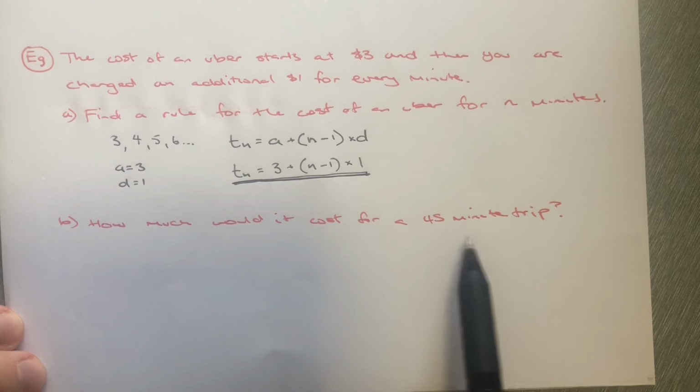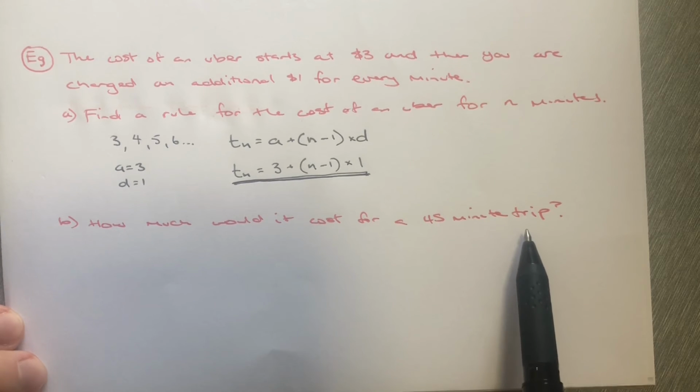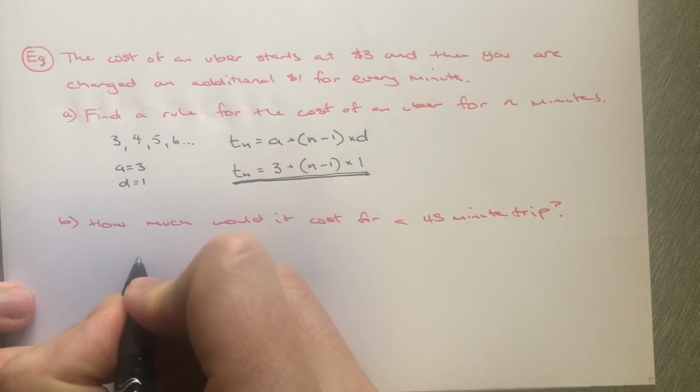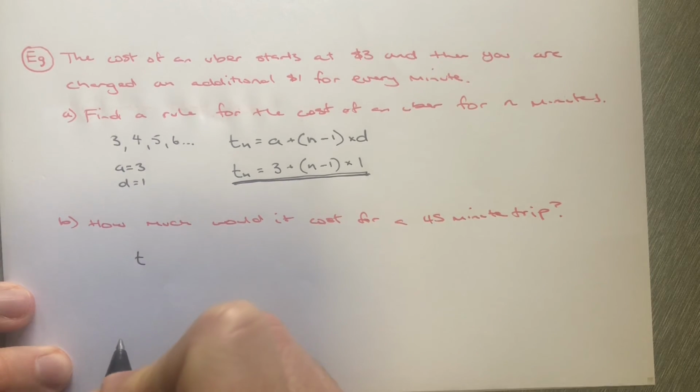So this next part, B here, we're going to use that rule. So how much would it cost for a 45-minute trip? Okay, so that means we want the 45th term. No, we want the 46th term because initially the first term is going to be 3, and then we're going to add 1 each time.